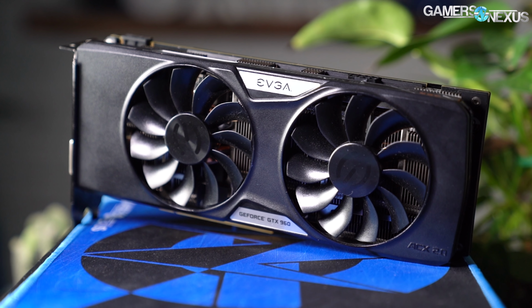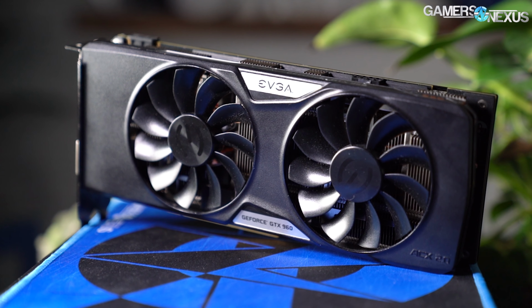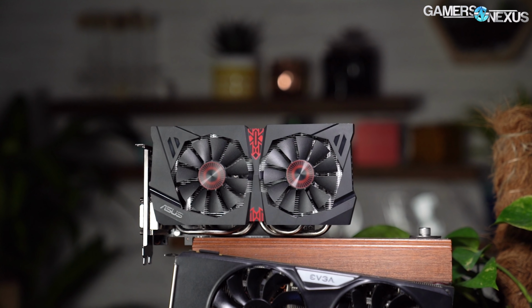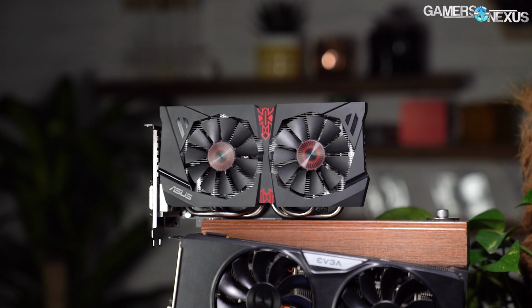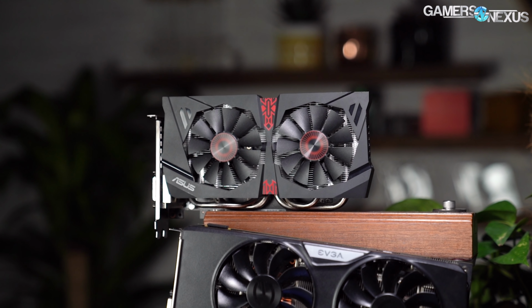One of our oldest and most popular videos talks about the GTX 960 4GB versus GTX 960 2GB cards and the value of choosing one over the other. The discussion continues today, but it's more focused on 3GB versus 6GB comparisons or 4GB versus 8GB comparisons.